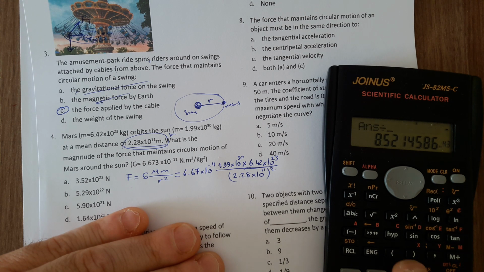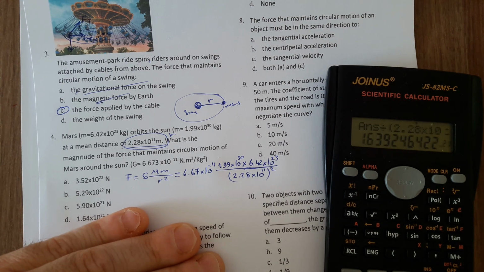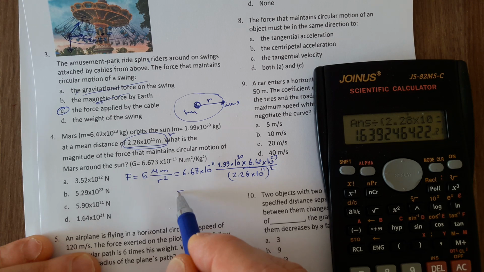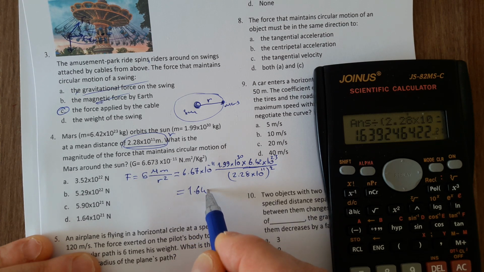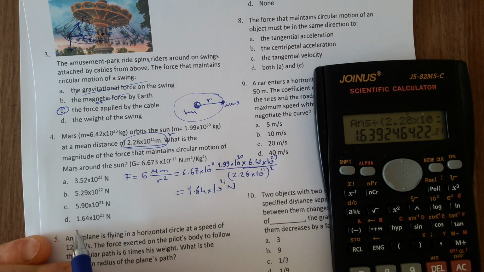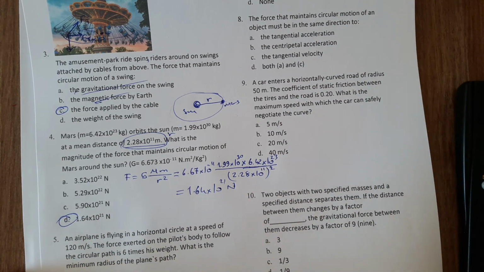Then divided by brackets, because we should square this exponential number: 2.28 times 10 to the power of 11, close the bracket, now squared. So this is the answer: 1.64 times 10 to the power of 21 Newton. So it is choice D.